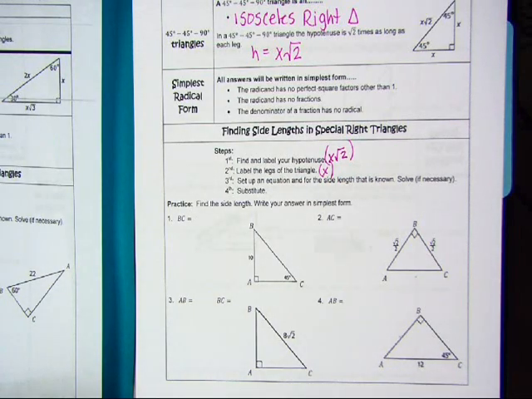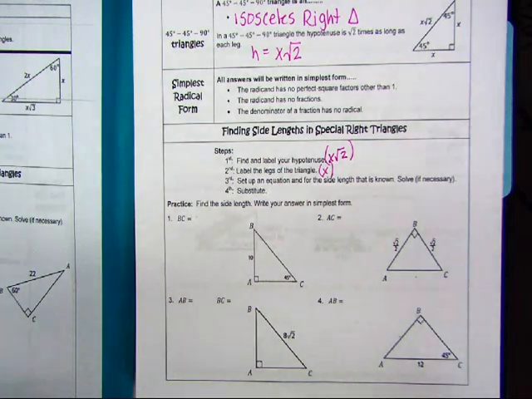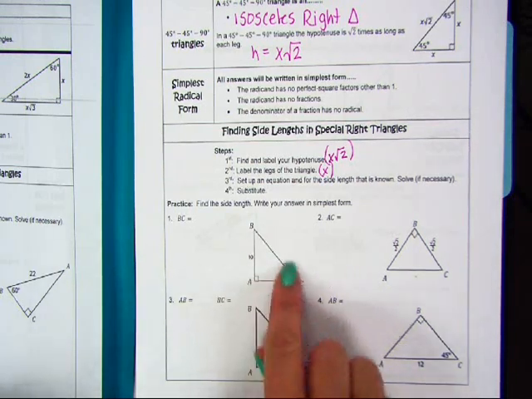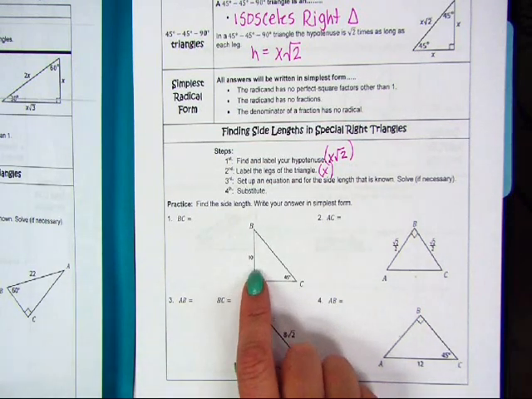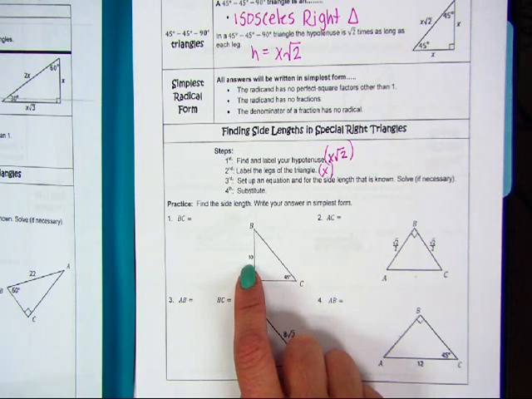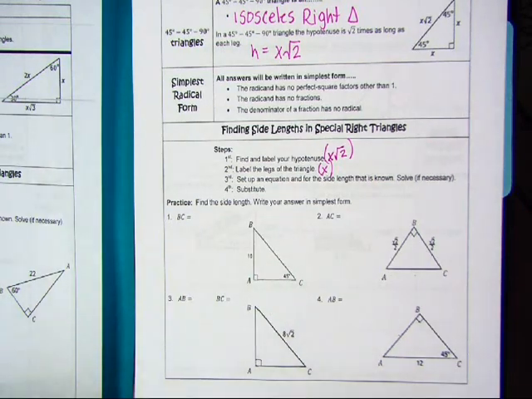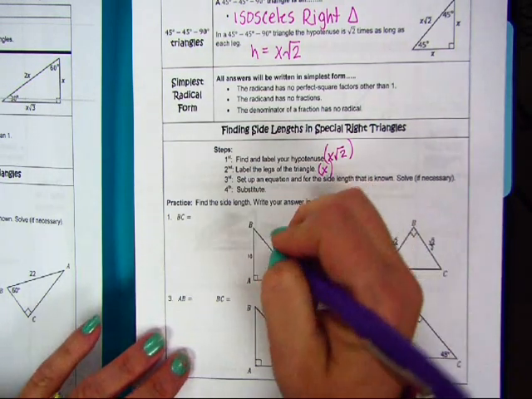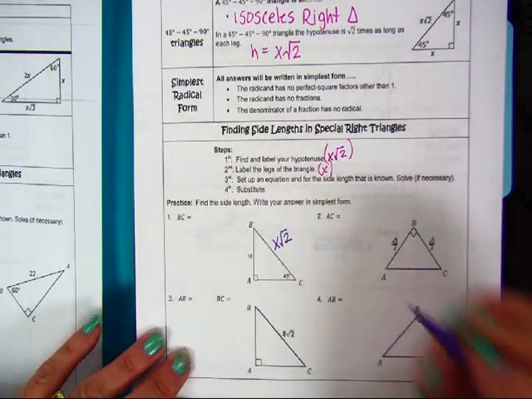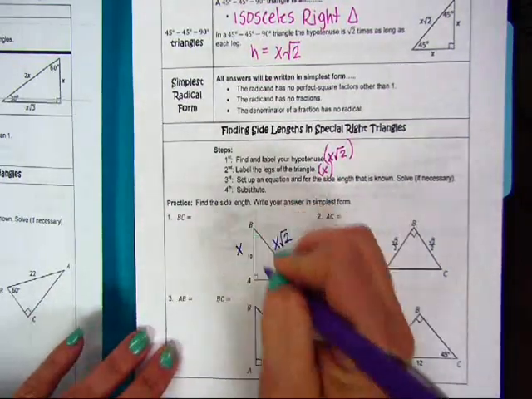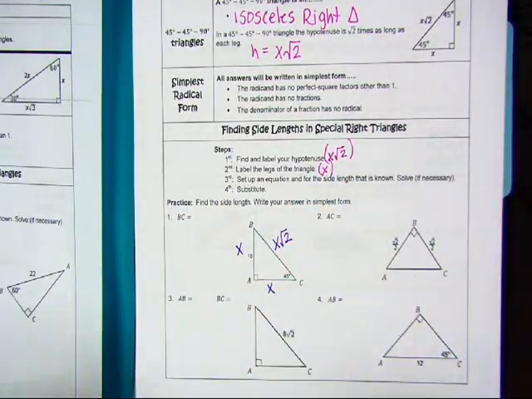Now it says set up an equation. Sometimes there will be an equation. Most time it's just going to be a pattern. And you're going to look for your pattern. So for example, here, they didn't give us any labels. They told me one thing. They tell me this side is 10. So the first thing I'm going to do, looking at the picture, I find my hypotenuse, and I'm going to label it x square root of 2. The other 2 sides are going to be called x. Are you following? Yes. Okay.